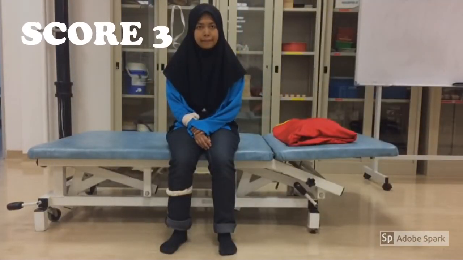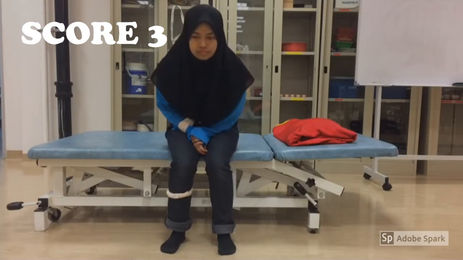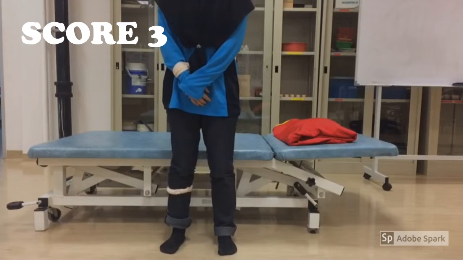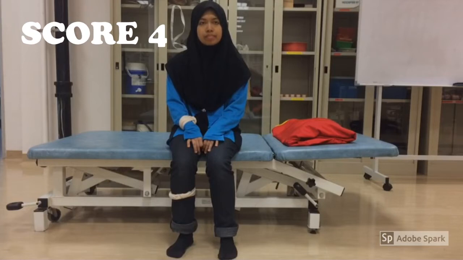For score 3, the patient is able to stand up, but the patient's weight is unevenly distributed. Hips and knees are flexed. No use of hands for support. That one, score 3.